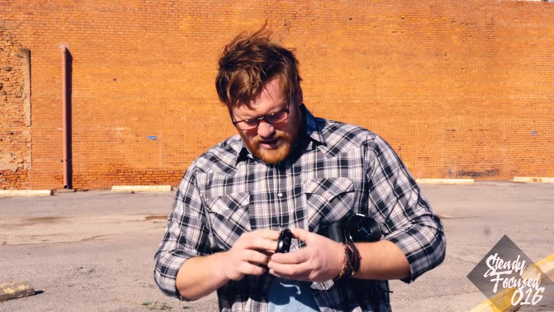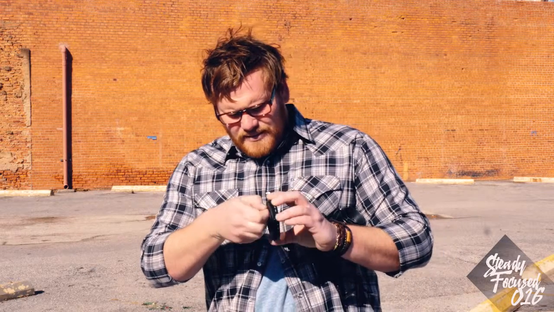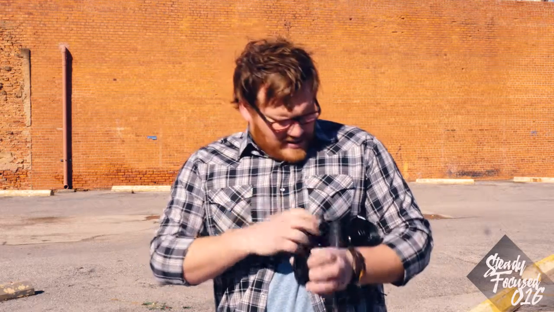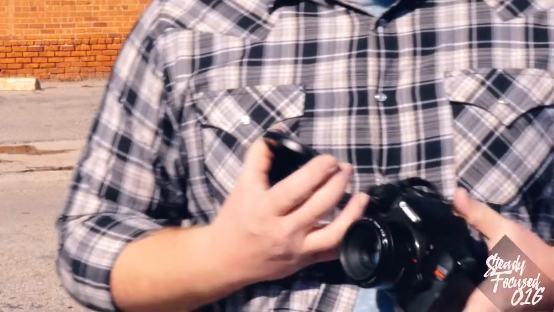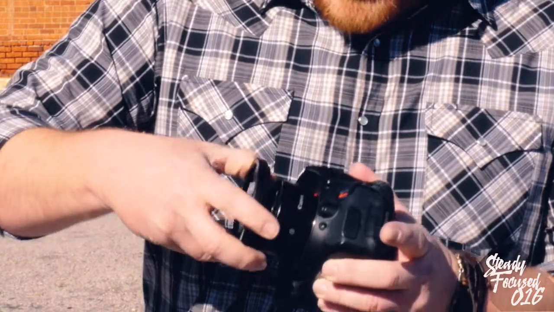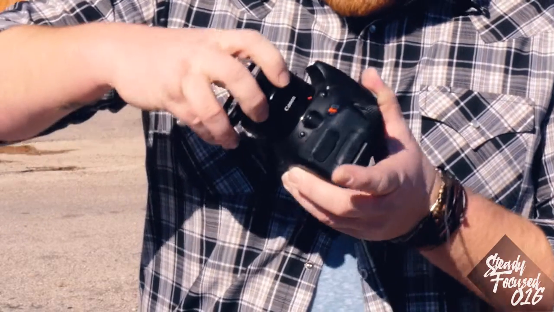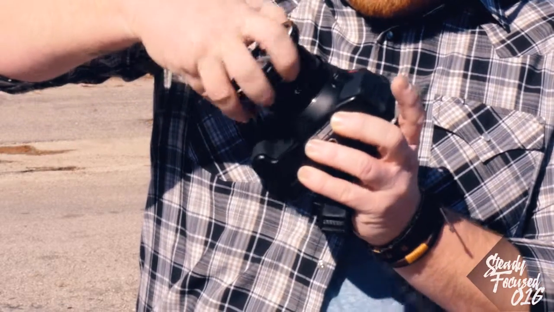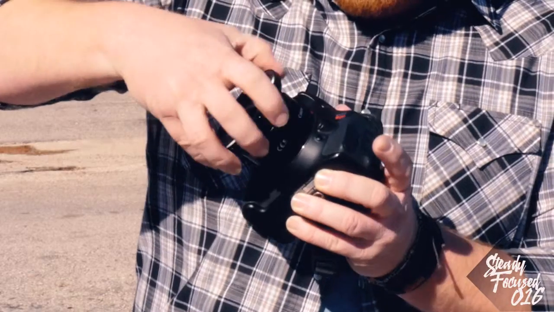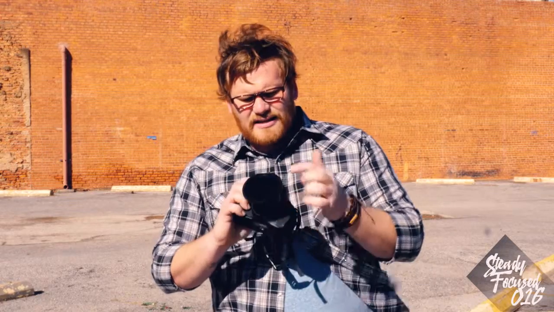You take your step-up ring like this, and then you just screw it on, bam, like that. I'm going to screw that all the way in, and then watch what's going to happen. Then I'm going to screw my neutral density filter onto the end of my 50 millimeter lens, just like that. So if you see this on someone's lens, that's what they're doing.